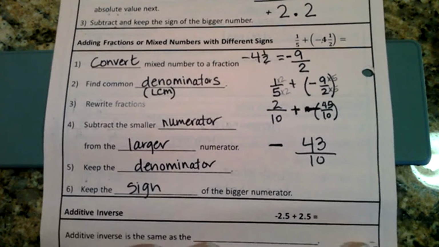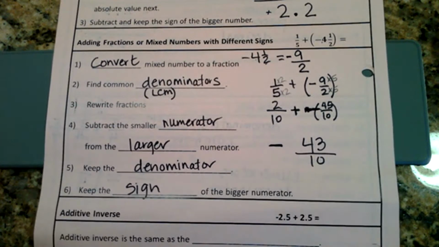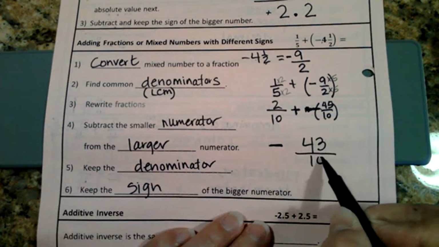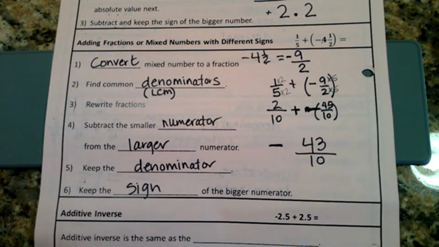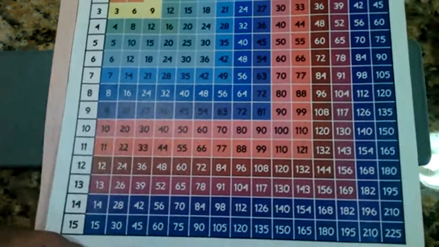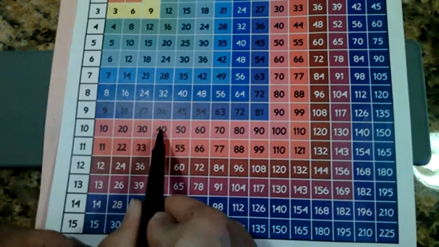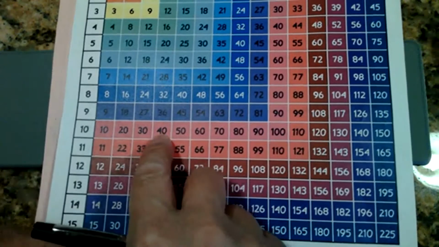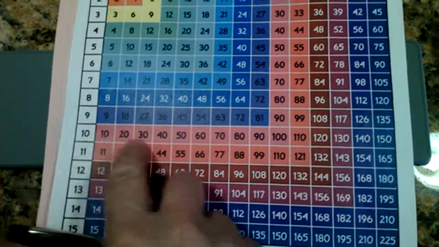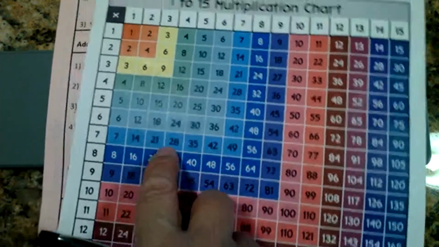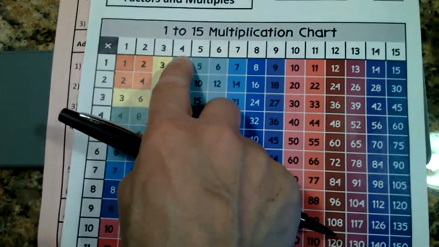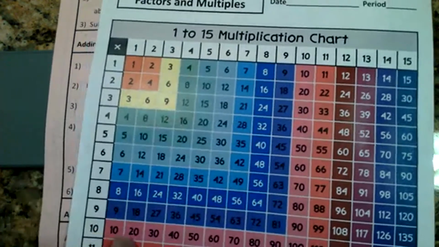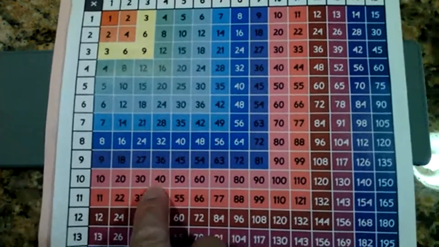This is a lot of steps. I'm going to go over them one more time after I finish. 43 divided by 10. If you're not sure how many times 10 can fit into 43, look at your multiplication chart and look at your 10s. 10, 20, 30, 40, 50. 50 is too big, so go back down to 40. 10 can go into 40 4 times.